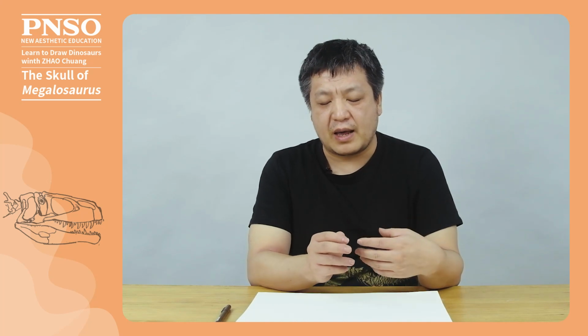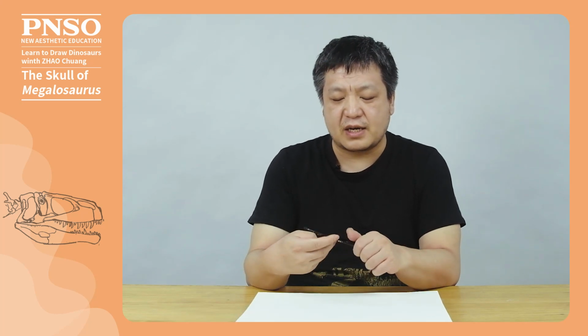Let's draw the skull of Megalosaurus. The discovered skull fossils of Megalosaurus are quite incomplete. However, we can still restore the original appearance of its skull based on the known parts and our current understanding of dinosaurs. When drawing, we must first pay attention to the length-to-width ratio of the entire dinosaur skull and then position it appropriately in the picture.